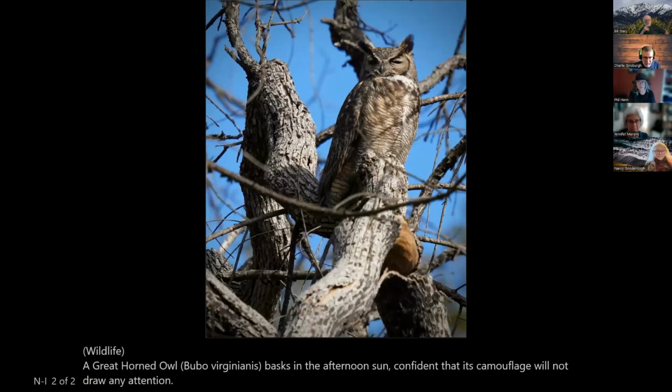A great horned owl, Bubo virginianus, basks in the afternoon sun, confident that its camouflage will not draw any attention.